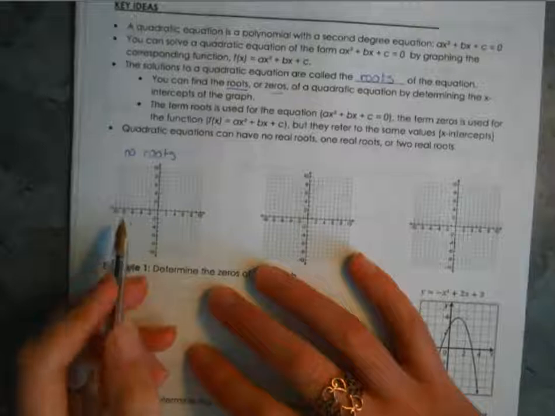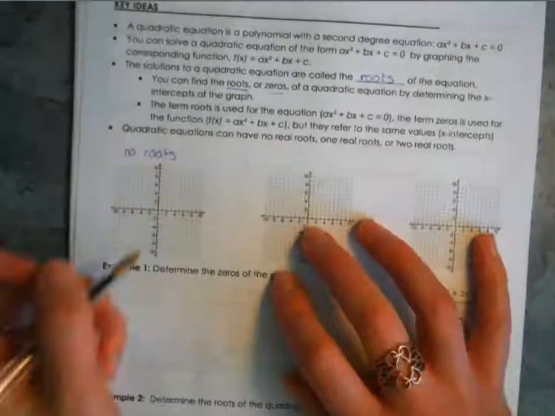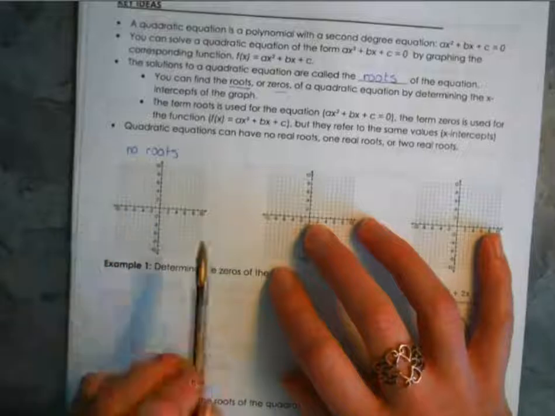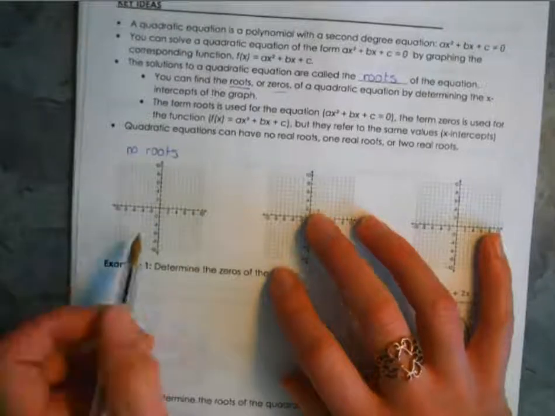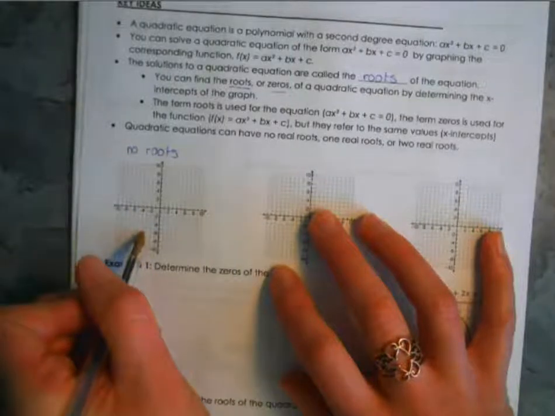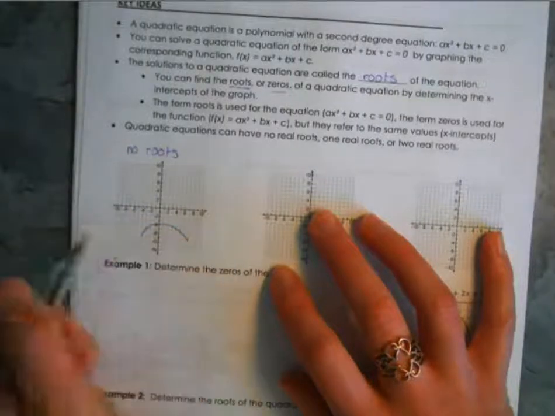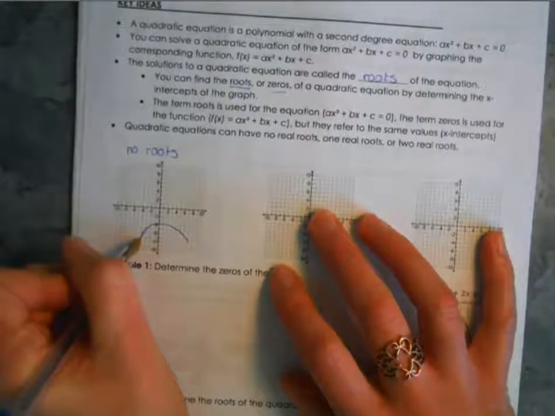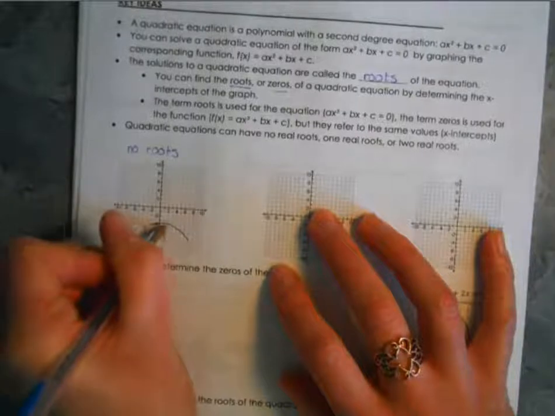So with no roots, that means we have no x-intercept. And because with a quadratic equation, we're always looking at a parabola shape, that basically means that the parabola has to be kind of like this, and don't mind the fact that my parabolas are definitely not going to be symmetrical.